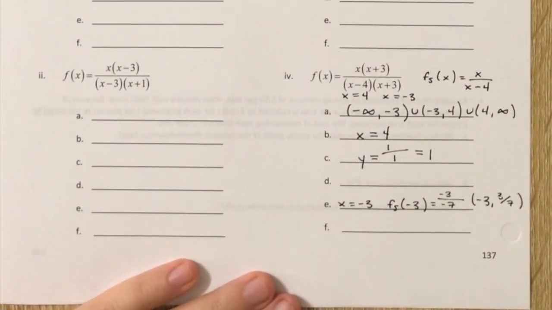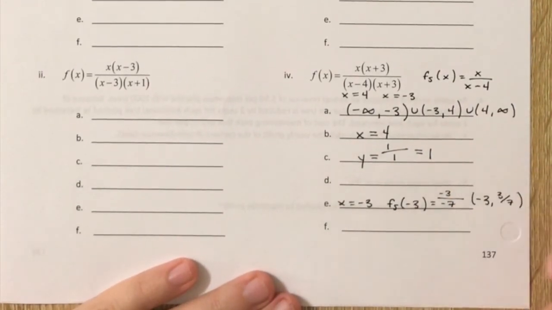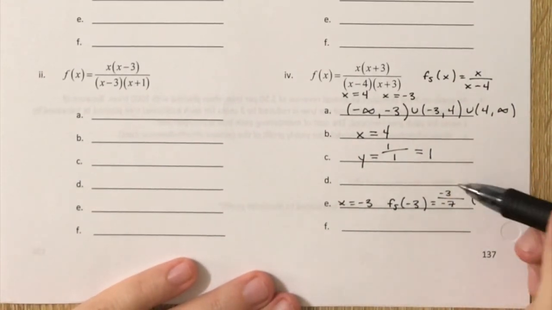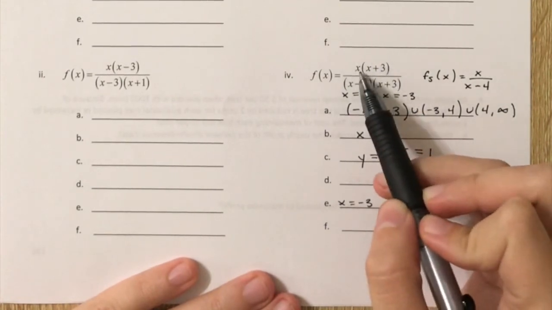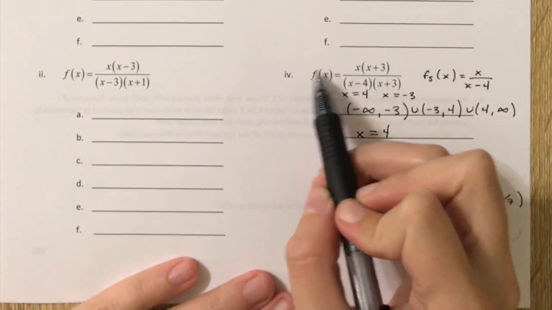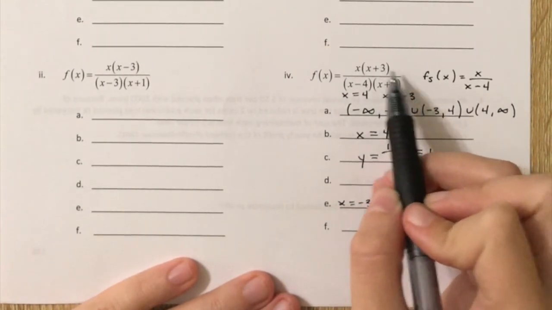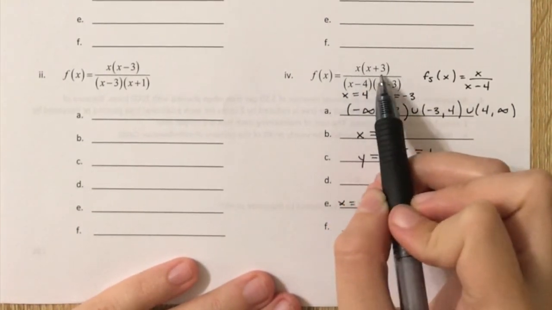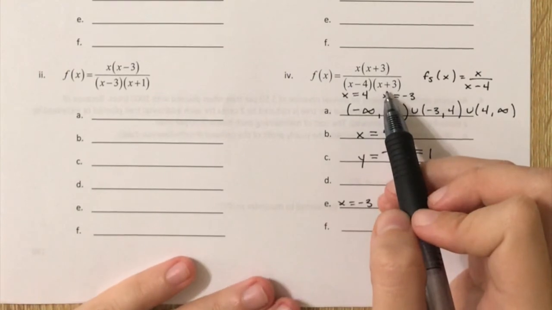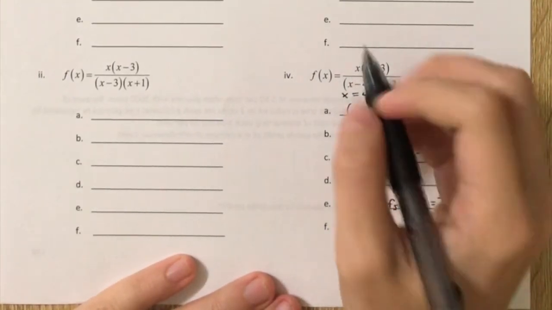D is the zeros or x-intercepts. Remember, that was the root of the top, right? Because the x-intercept is where the output of our function is 0. In order for a fraction to be 0, we need the top to be 0, right? But not the bottom. So there are 2 roots of the top.